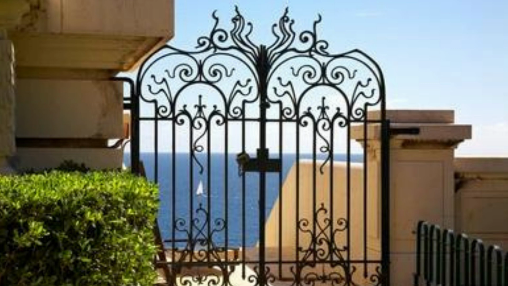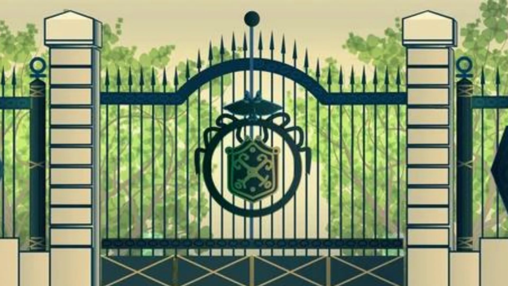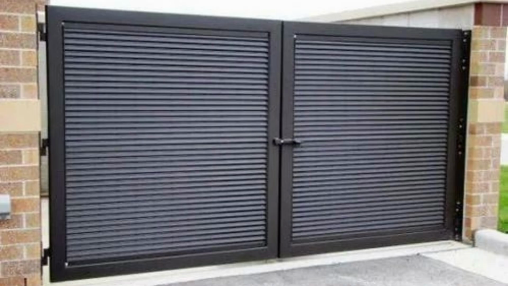Let's talk about the security aspects. Before choosing the main gate designs, you should ensure that the doors serve the security needs of your property. Strong and durable doors should be considered best from a security and lifespan standpoint.